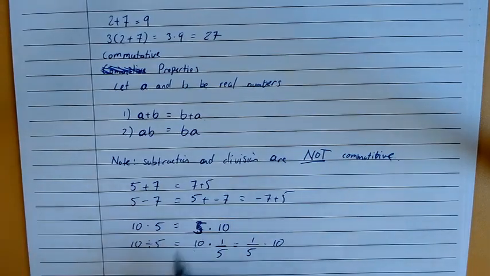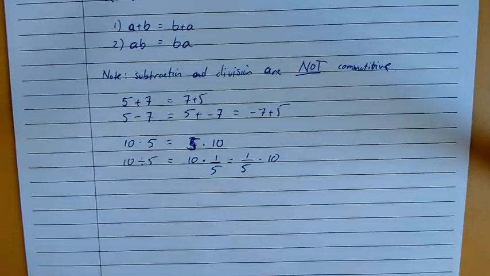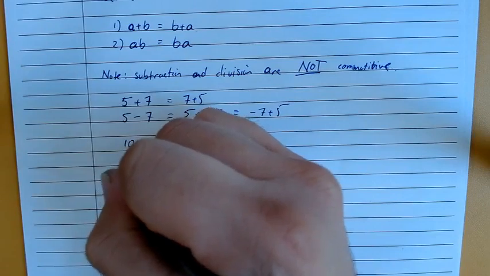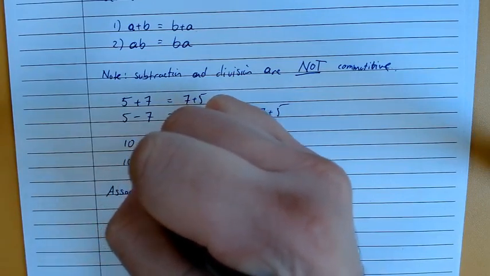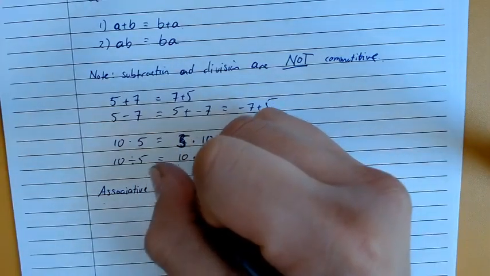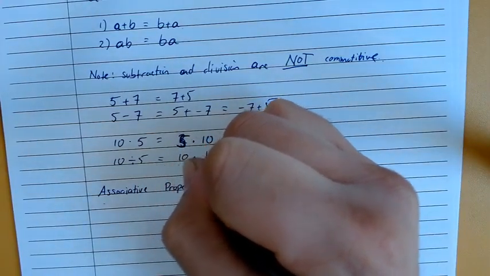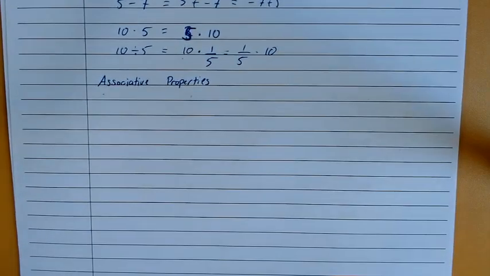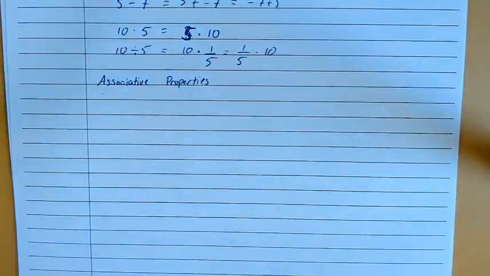Okay. Another property of real numbers is the associative property. So let's take a look at those. The associative, okay, I got it right that time. The associative properties. And again, there's two of those, one for addition and one for multiplication, just like for the commutative properties.